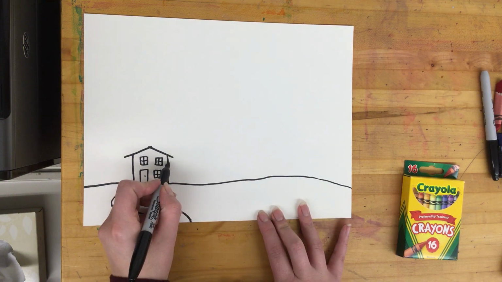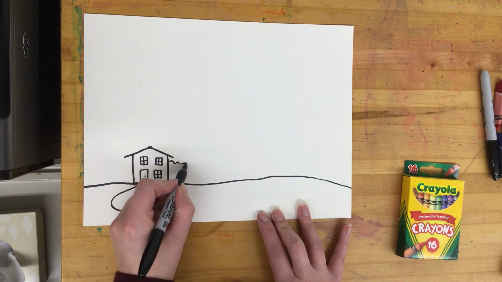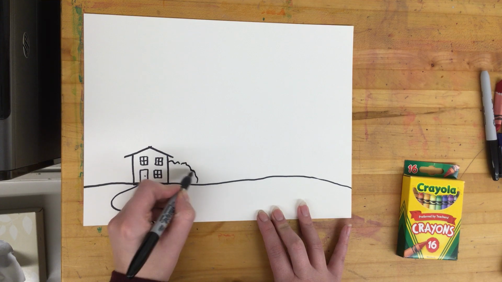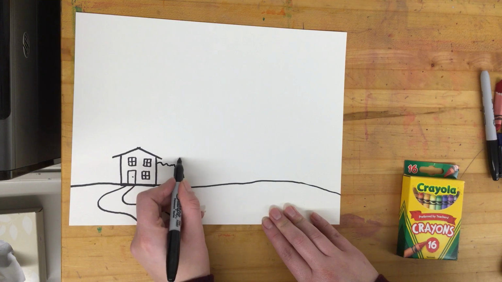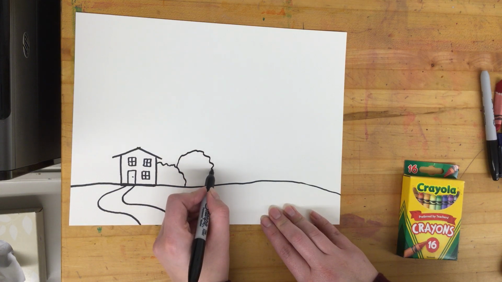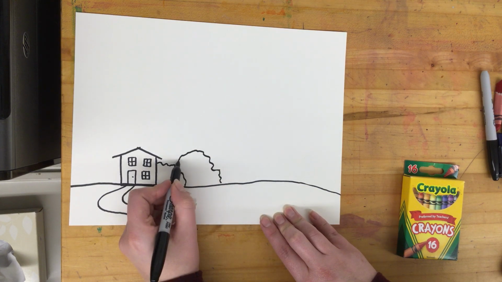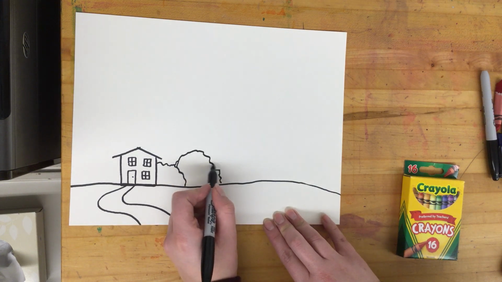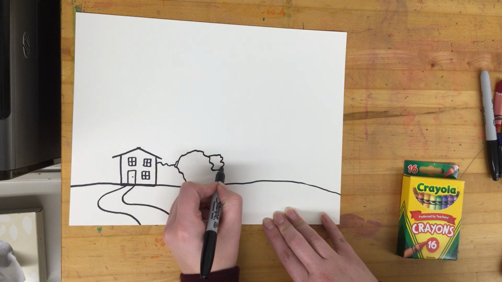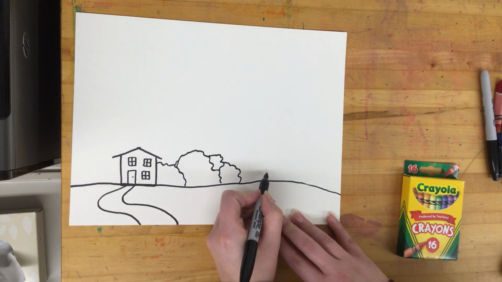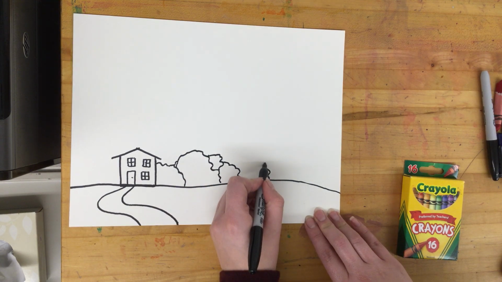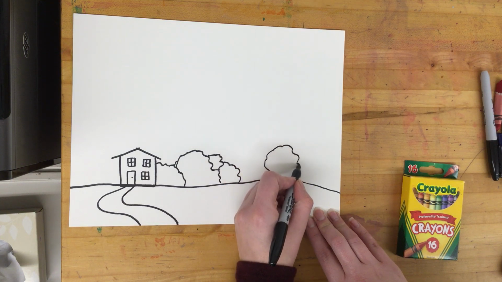Okay? Next, we're going to do some trees and some kind of shrubbery over here. So I'm going to start at my house and I'm just going to kind of do a wonky line, not even a full line, and it's going to be like a bush or maybe a tree. And I'm going to do another one. They're crazy lines. They're not perfect at all. There's another one sticking out right here. Then a short one. Maybe I'm going to do one in the middle that you can see the whole thing, like it's in the front.